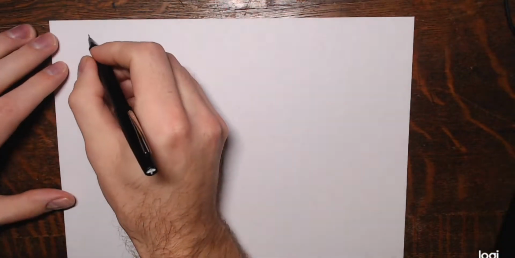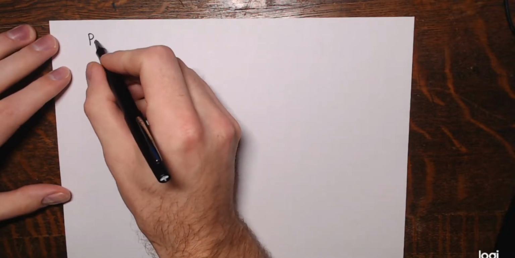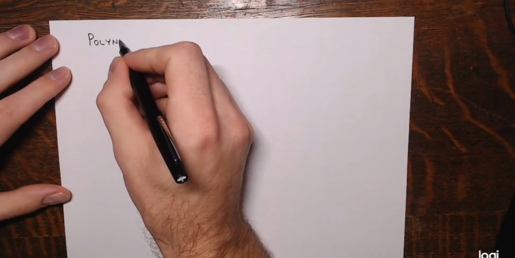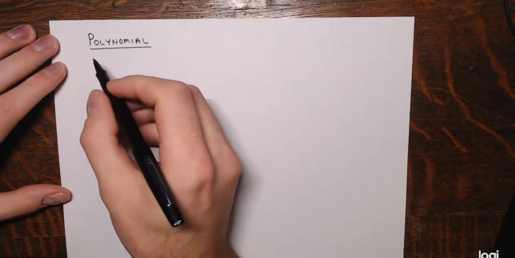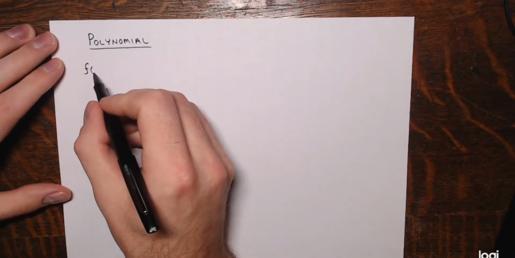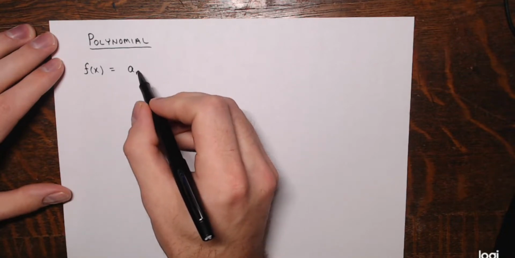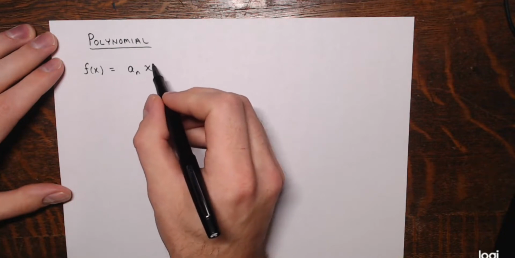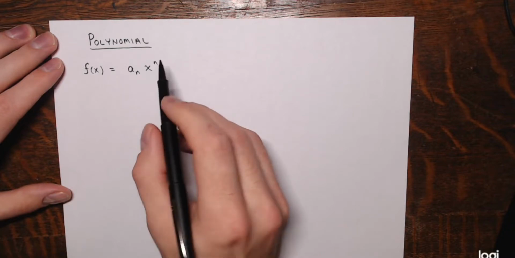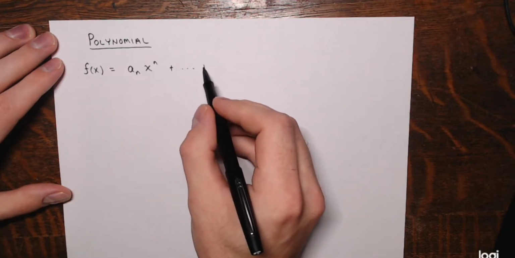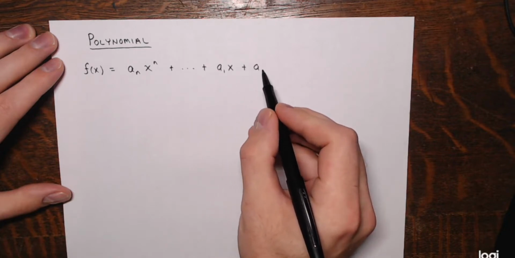Hopefully you recall from earlier sections, either 5.1 or 5.2, that a polynomial function is any function that can take this form, f of x equals y equals, and then you have some number, a sub n, times x to the nth power, where the powers on the variables are whole numbers. And this continues on all the way down to some number times x to the first plus some constant.